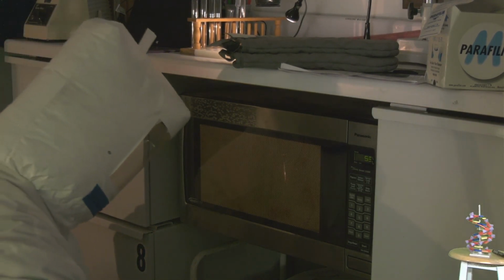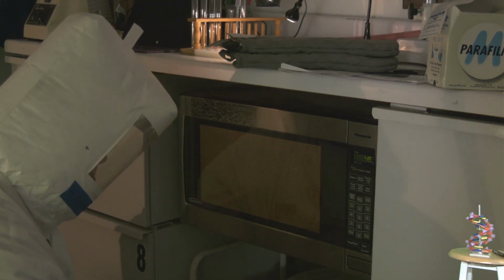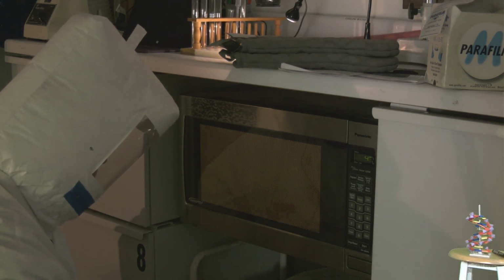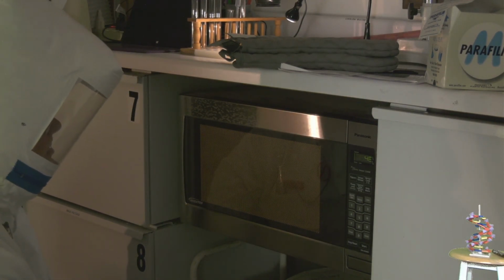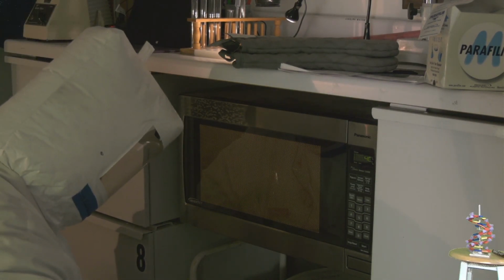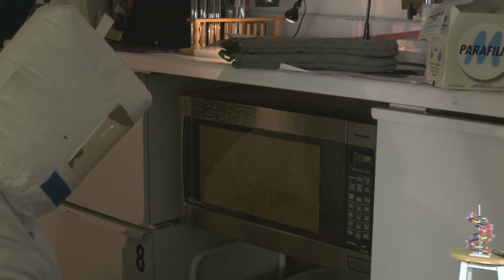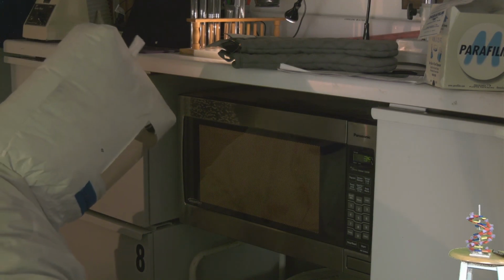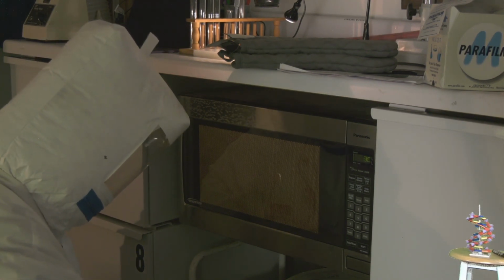Right. Very, very hard to see it inside there.